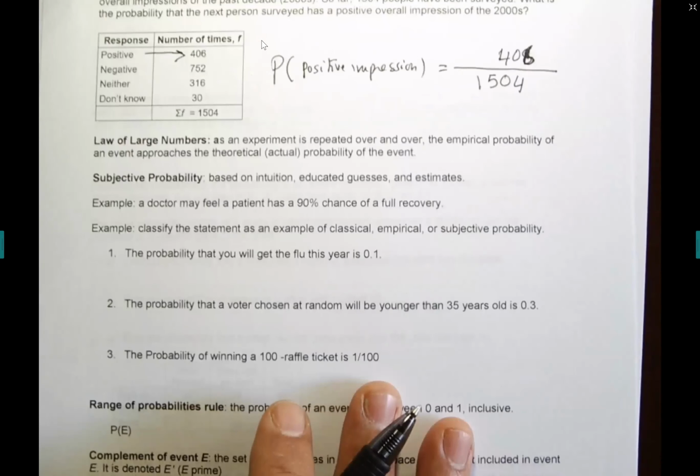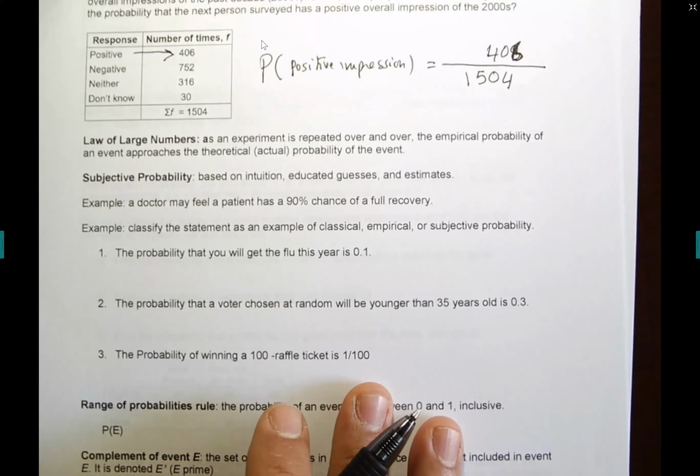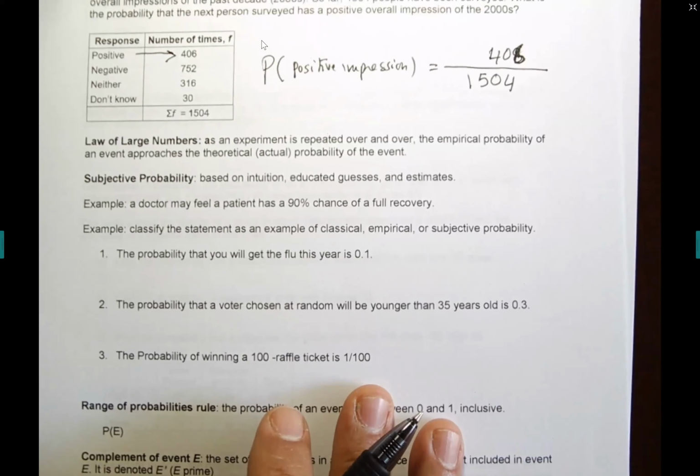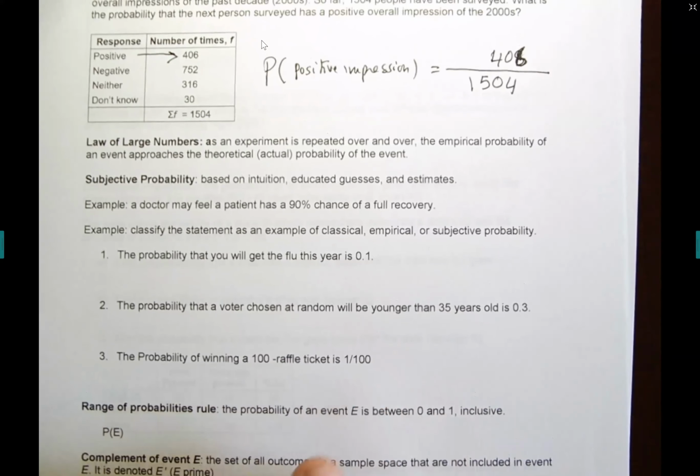What we're going to do now, guys, is we learned three types of probability. We're going to match each example with its type. Classify this statement as an example of classical, empirical, or subjective. So remember, empirical is from a survey, from a table. Classical is just the classical definition of probability, and subjective is based on a guess. What do you think of number one, guys? The probability that you will get the flu this year is 0.1. Would it be classical, empirical, or subjective?